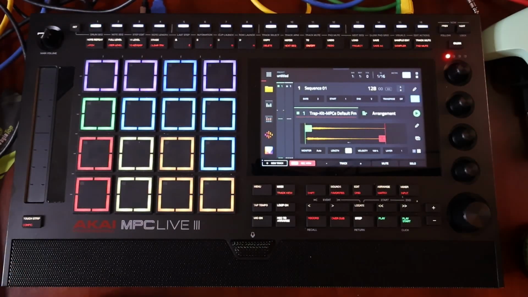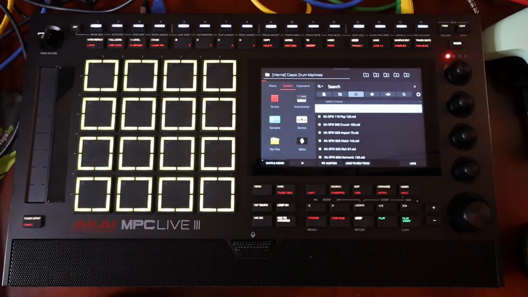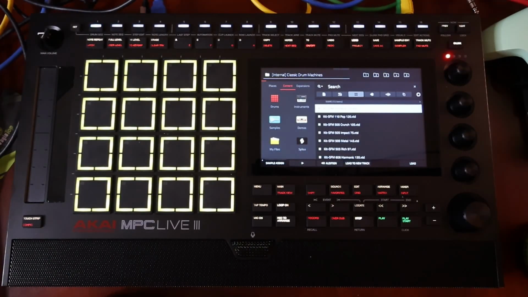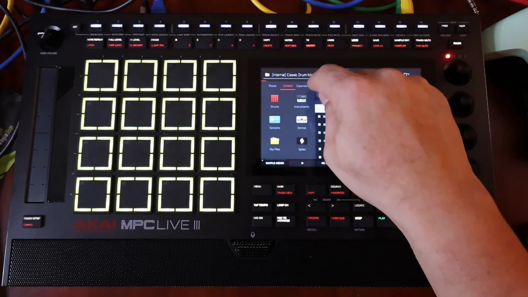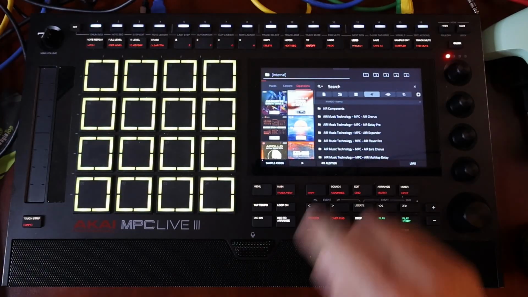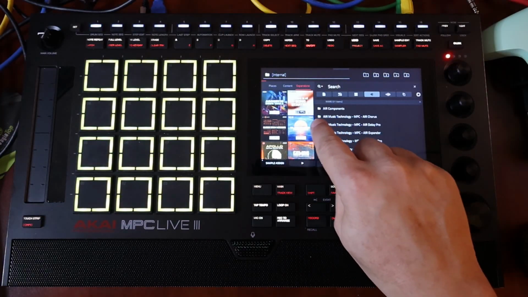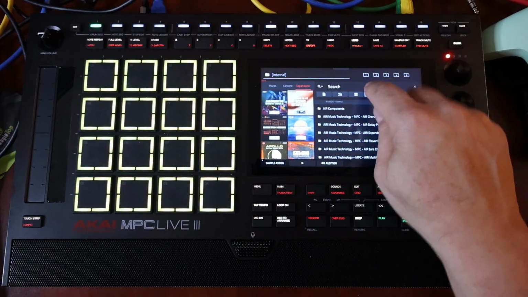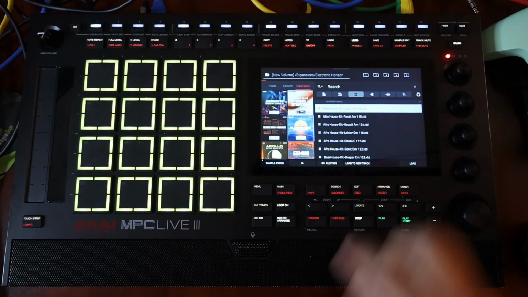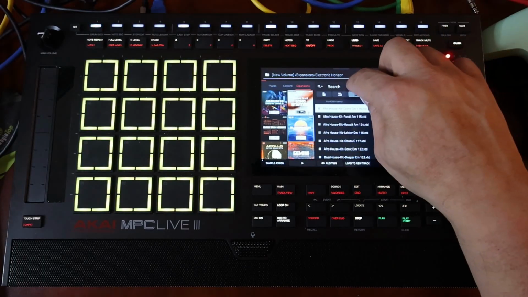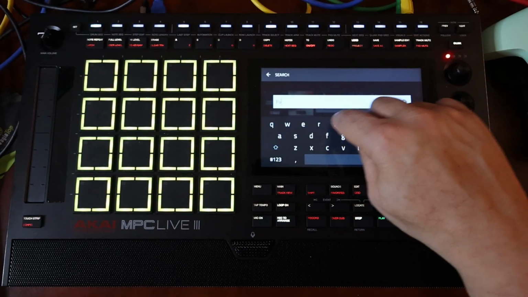So first, what we're going to do is hit load. We need a drum kit or an instrument pack to work with. So I'm going to load Future House Kit Cocktail. I'm going to go to my expansion packs, expansions. It is in this Electronic Horizon. And now I know it's a drum kit, so I'm going to hit drums. And it is Future House Kit Cocktail. So I'm going to jump over to search, tap this, Future.